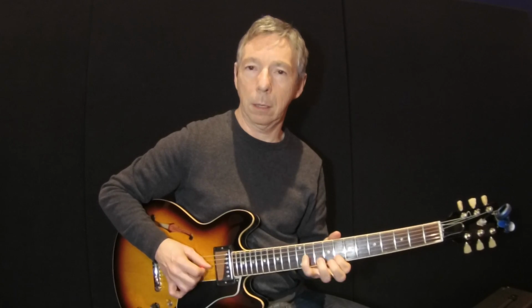Again, practice that kind of movement very slowly in different locations on the neck, and you'll get it up to speed in record time, definitely, if you do that.